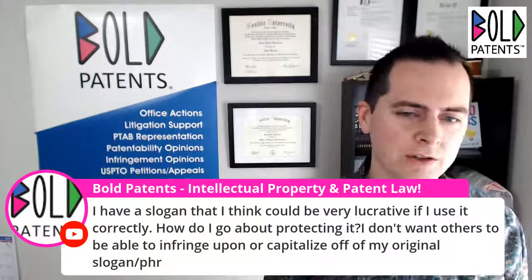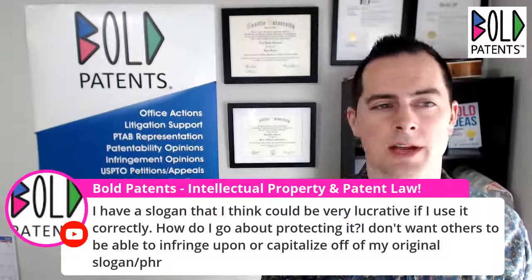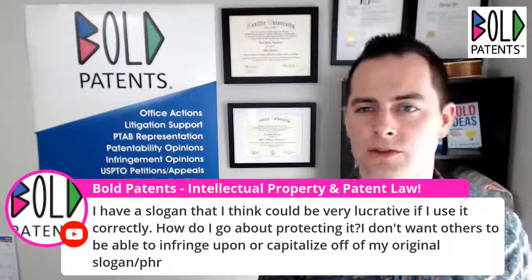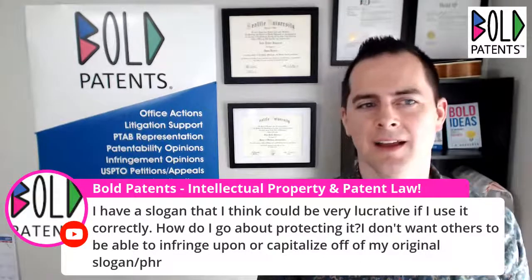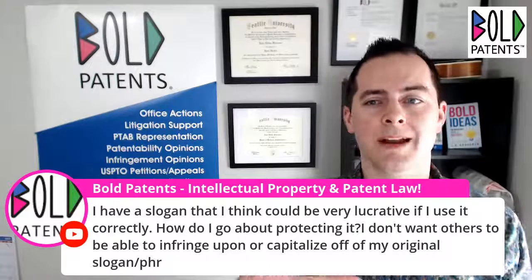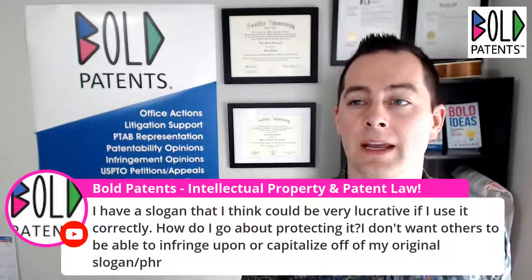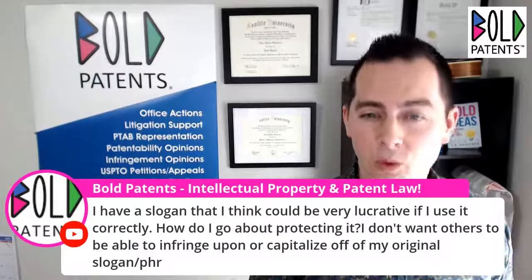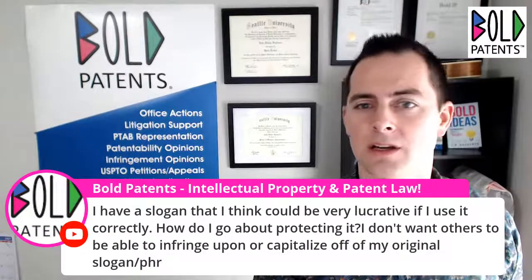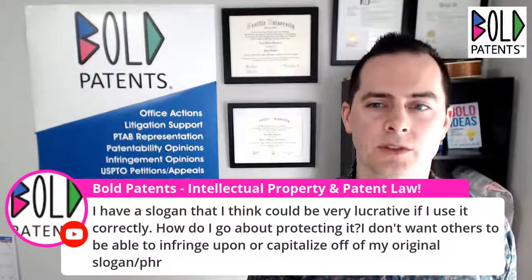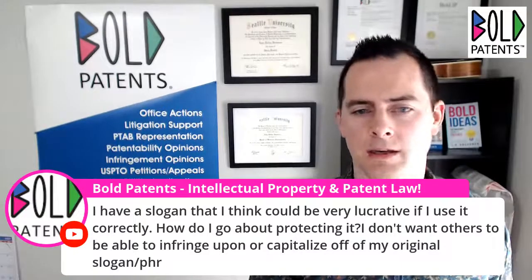So there's a lot of layers to that, but slogans can definitely be protected, but they must always be attached to goods or services. You can't just lock down the phrase alone without providing evidence of actually being in commerce. The trademark office encourages and rewards those entrepreneurs that actually go out and serve customers and clients that are using that mark in commerce.